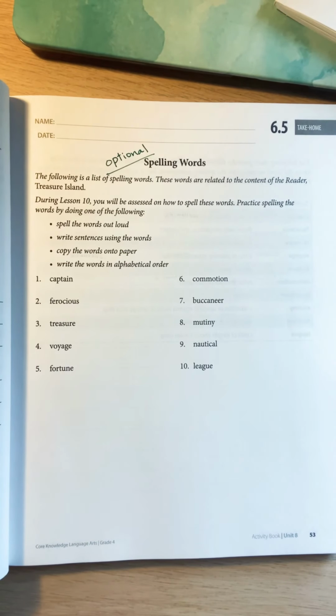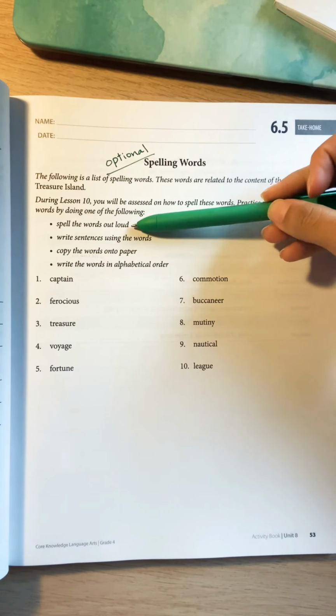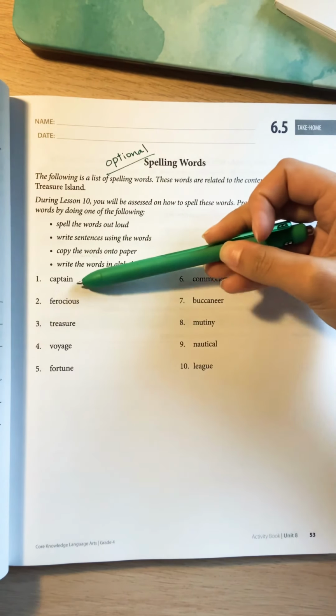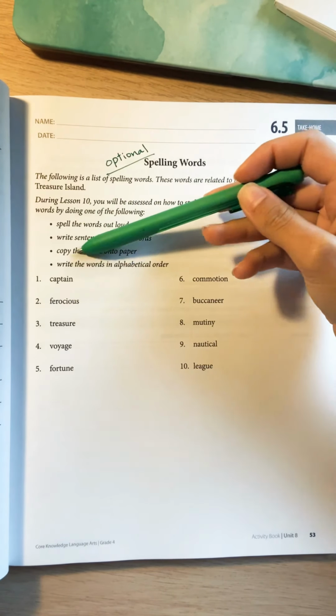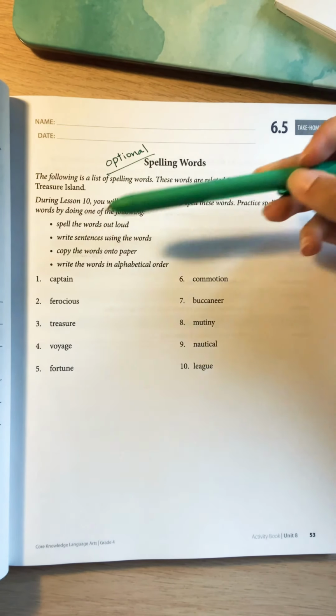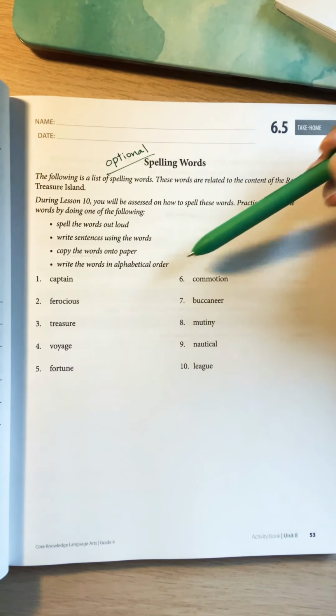I would recommend still learning how to spell these words, still do these practice things. Spell them out loud, like how we do in class when I make my spelling posters. Write sentences using each word. Copy them onto paper 1,000 times, or type them 1,000 times. Not really 1,000, right? I'm exaggerating. Or write them in alphabetical order.